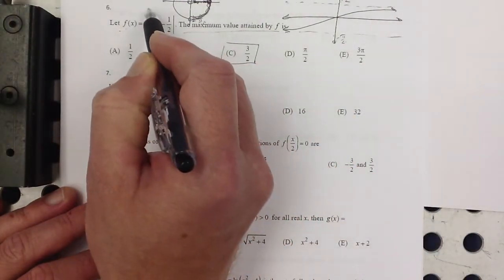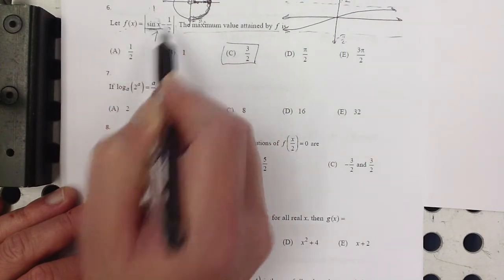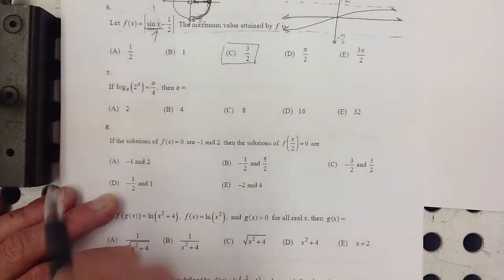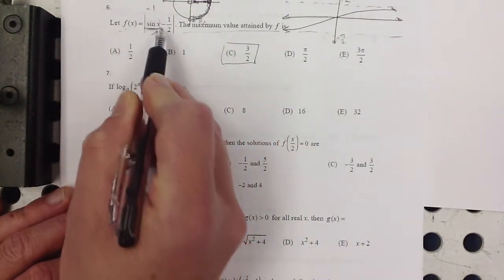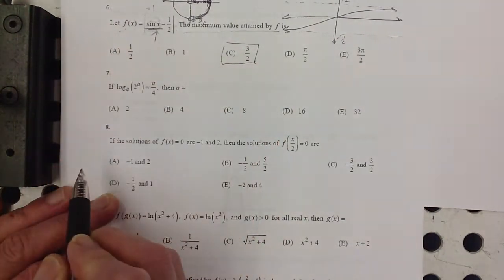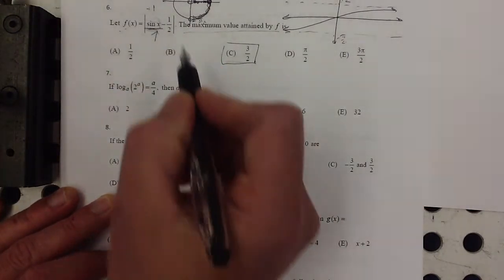So if you imagine those values being plugged in here, when you got up to 1, you'd have 1 minus 1/2, which is 1/2, and the absolute value of that is 1/2. But when you have -1, you'd have -1 minus 1/2, that's -3/2, and the absolute value of that is 3/2. So that's one way to understand it.